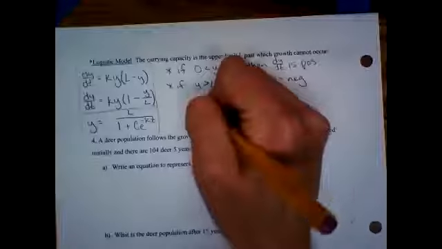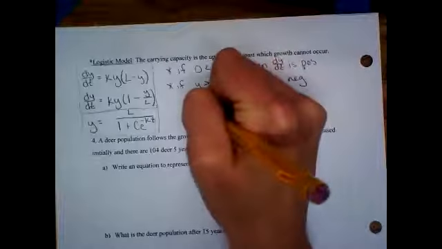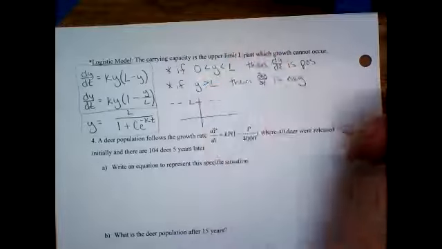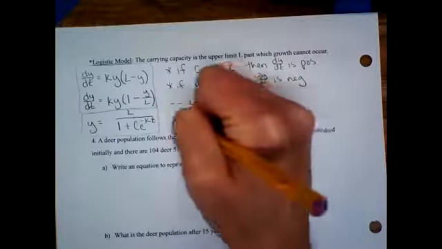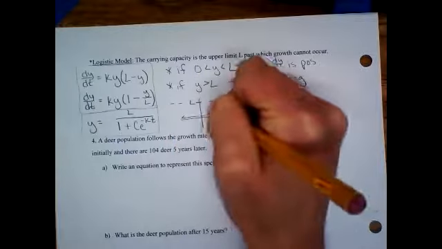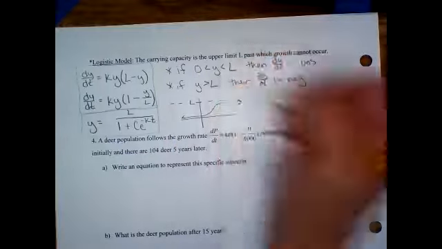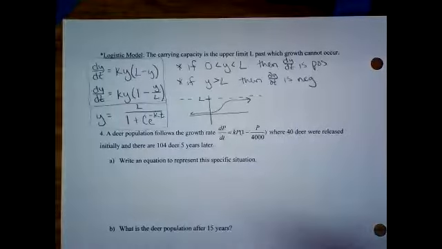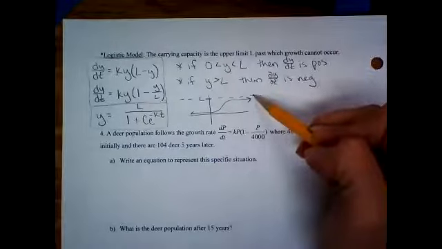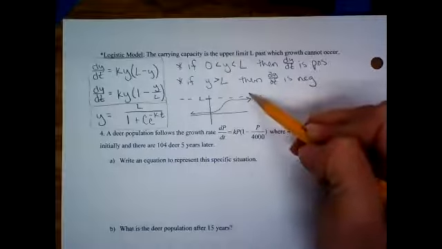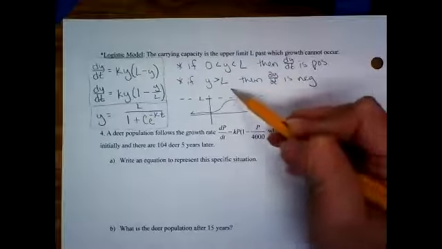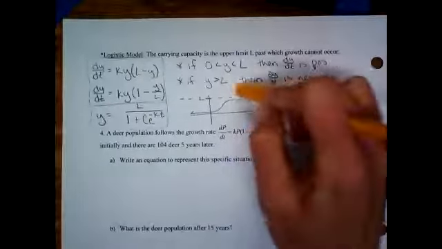So here's what this would look like. You would have this value L where there would be an asymptote. And your logistic model looks like this. And if you were to go above this asymptote, it would be decreasing. I don't like to draw that in because really you can't go above that, but it would be something like that.